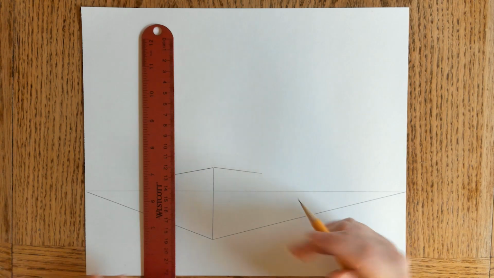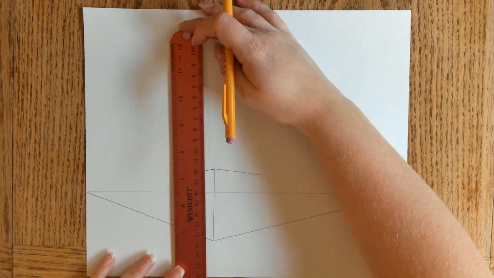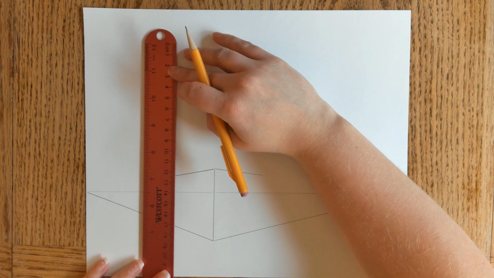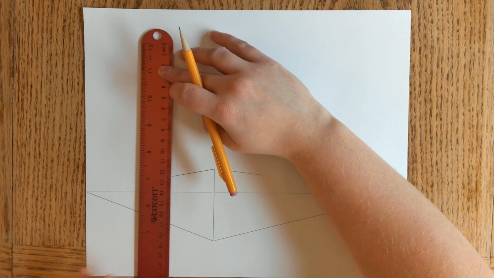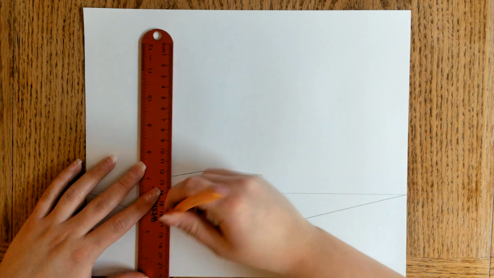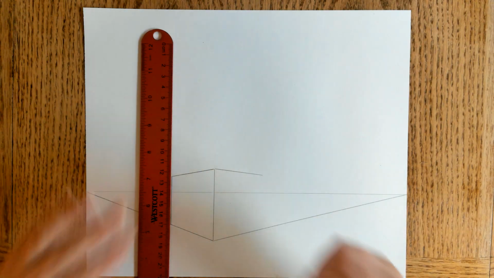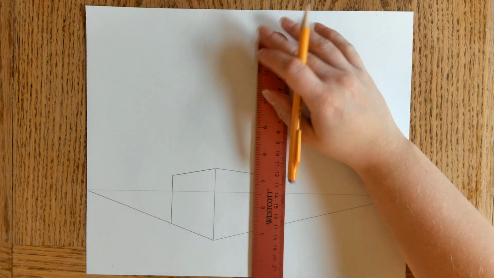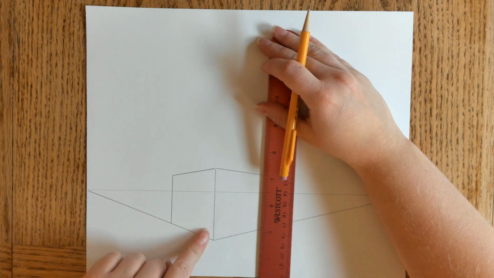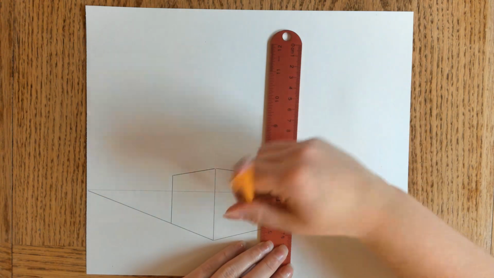To finish the building, we're going to close the sides with yet another vertical line. Make sure that it is parallel to your original vertical line. You're going to go from the bottom line to the top where the building stops. And then repeat this step on the other side of the building to close off the right side.